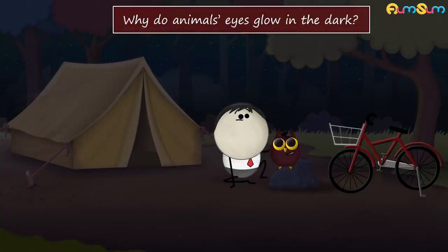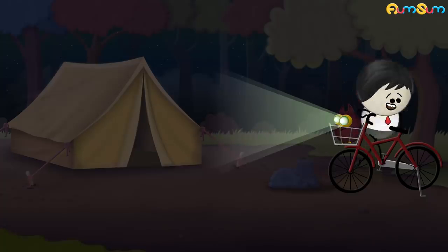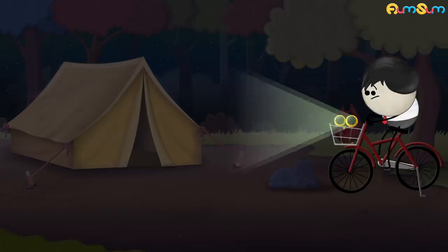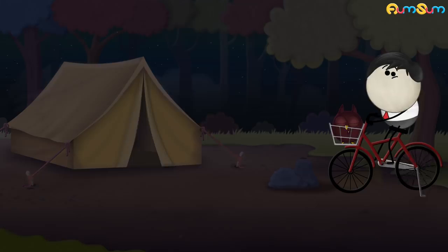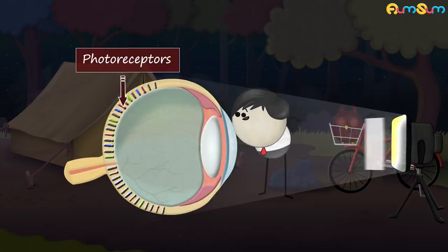Why do animals' eyes glow in the dark? Because they have hidden torches. Nah. Wait, I'll explain. Our eyes have a layer called retina, which is made up of photoreceptors.